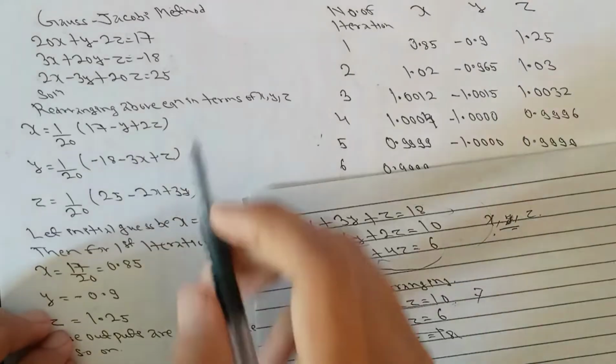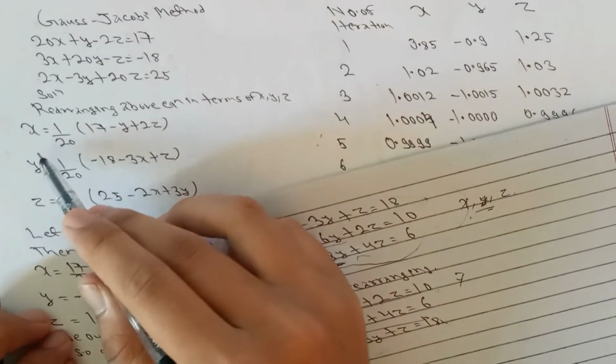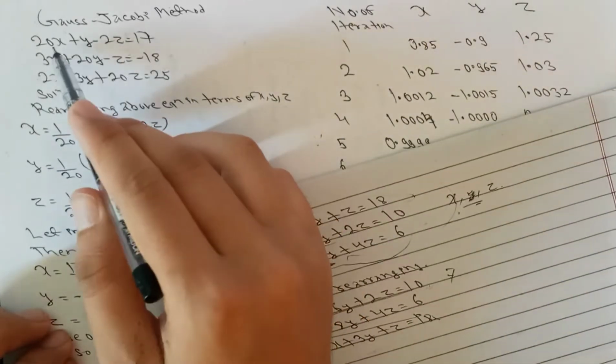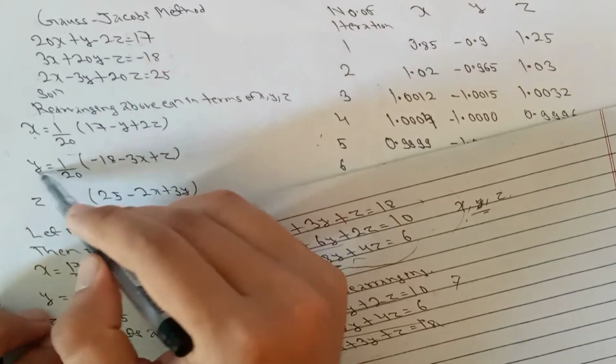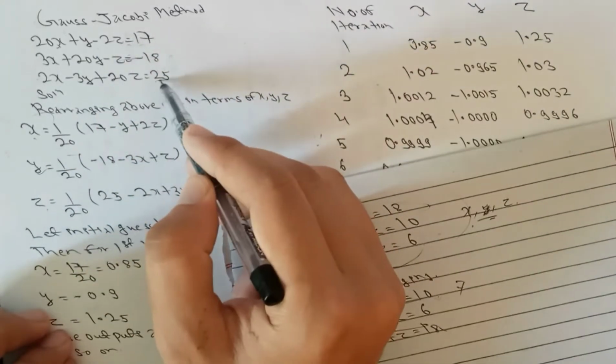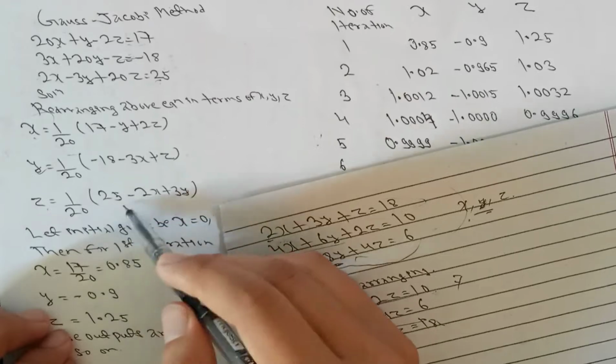Now after rearranging, we solve in terms of x, y, and z. Here this x term is for the first equation, this y is for the second equation, and this z is for the third equation. So we have arranged the equations like this.